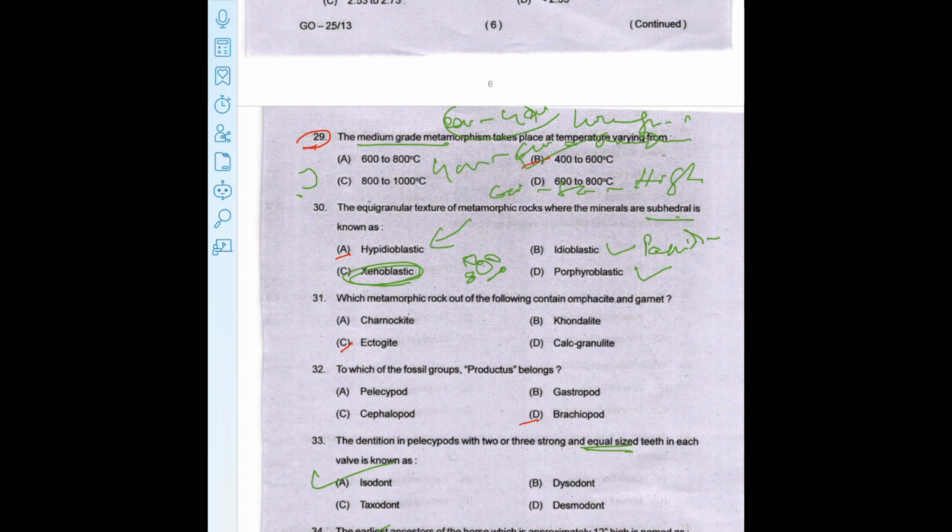So here the grains are mostly anhedral. Because here the grains are subhedral and equigranular, the metamorphic rock will be said to possess hypidioblastic texture. So that is the correct answer.